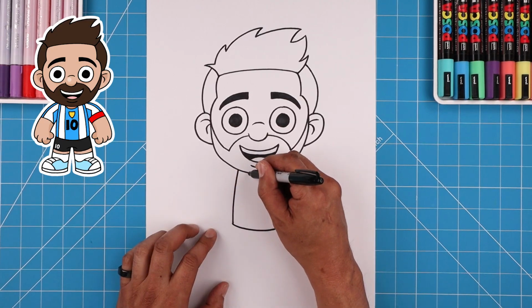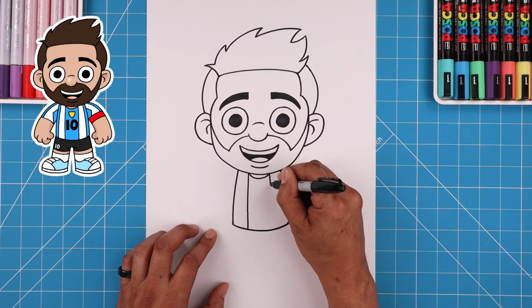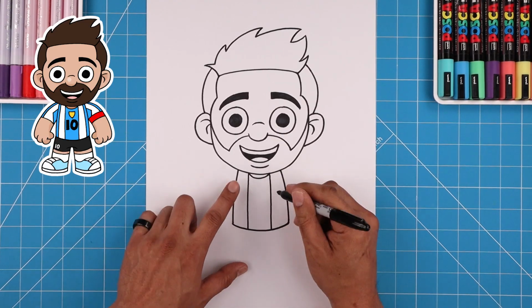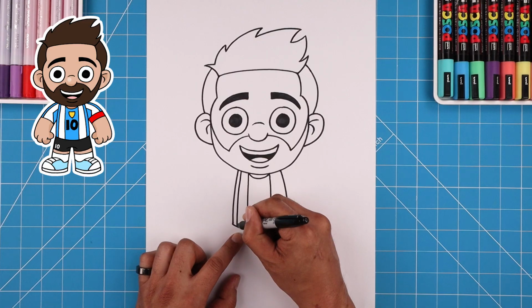Now from the side of the collar, let's draw two lines, one coming down from the left and then one from the right. Now I'm going to trace the side of the body along the inside, just following that same curve, coming down towards the bottom.